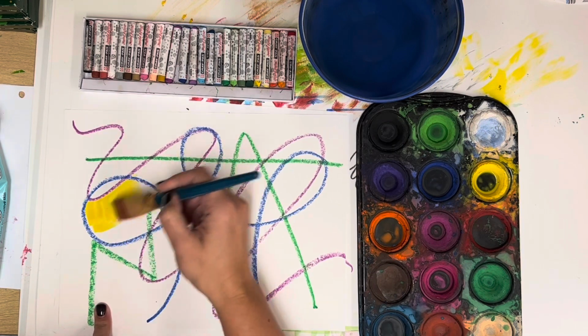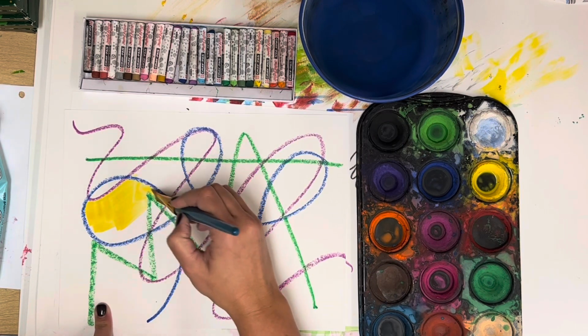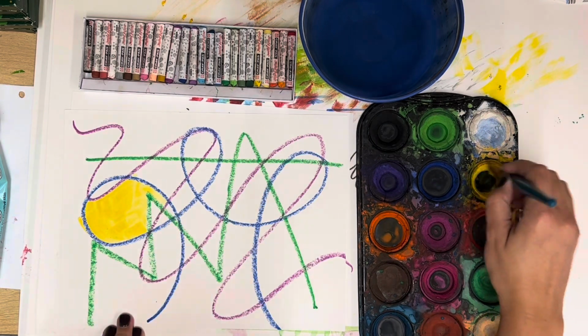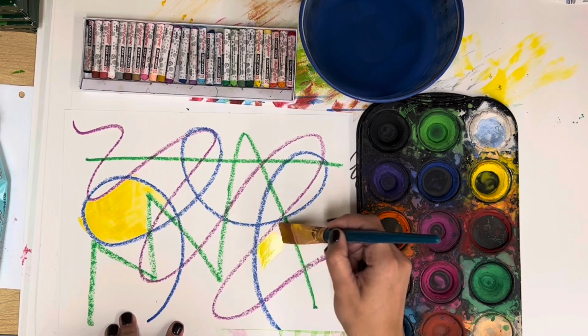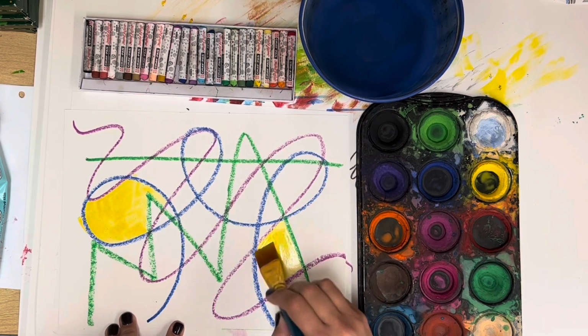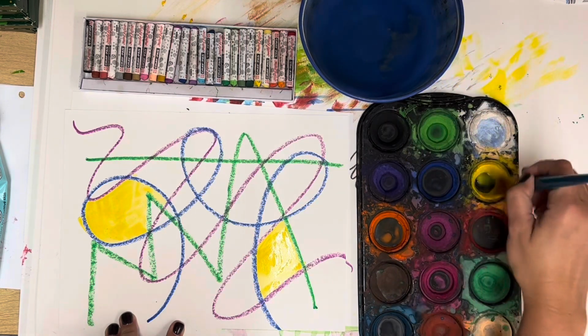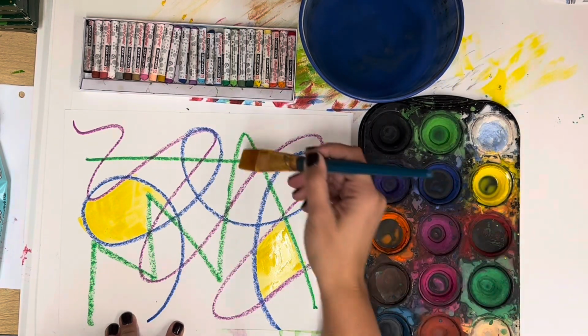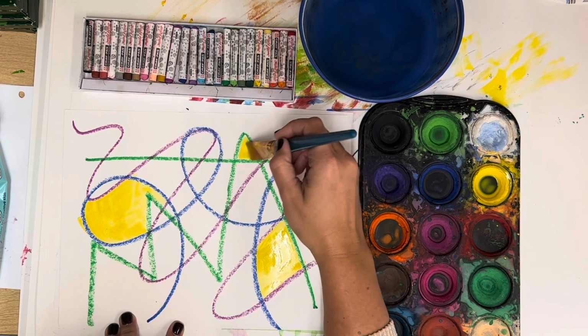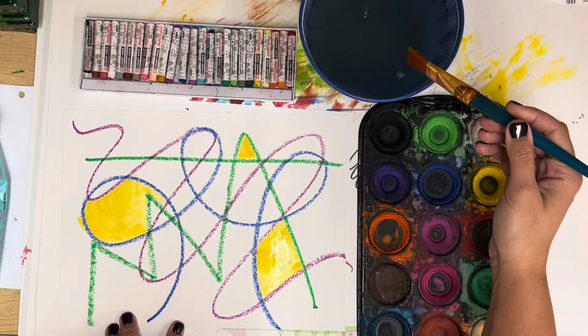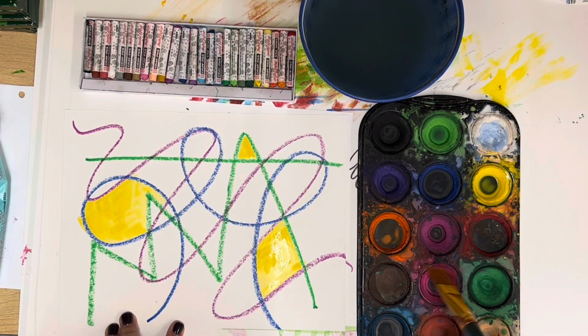I can paint in those sections, or I can just paint around. Let's say I want to paint in my little sections first and see what that looks like. Just paint a few sections yellow. And then I may wake up another color. All right. So I'm going to rinse out my brush. And now I think I'm going to wake up pink.